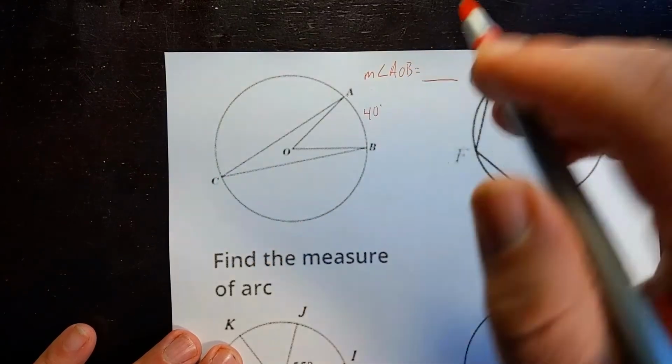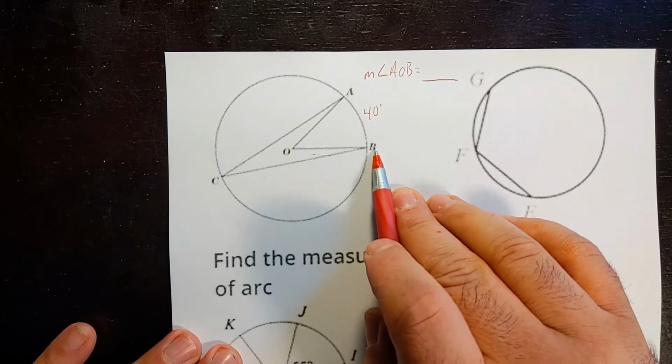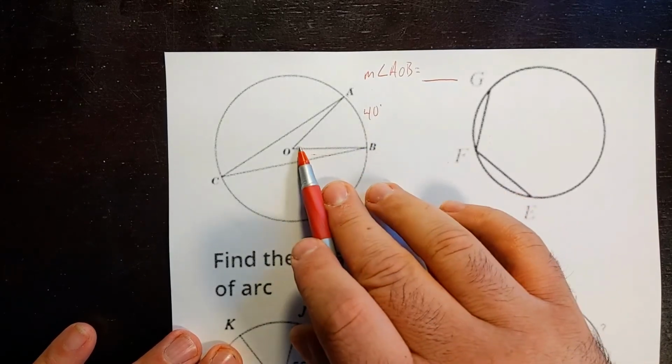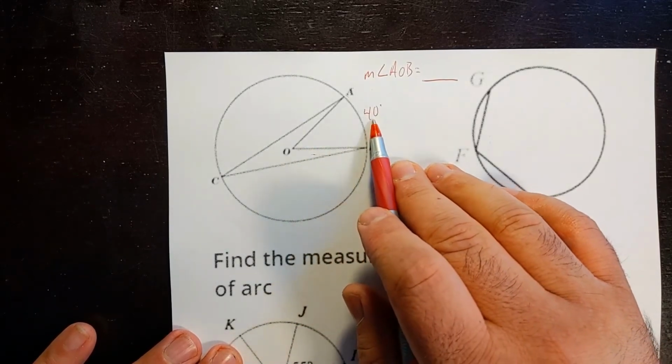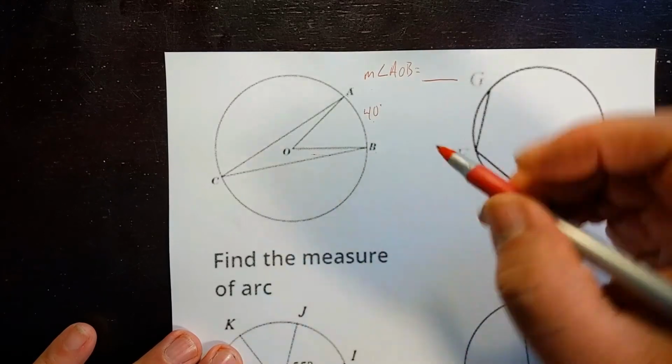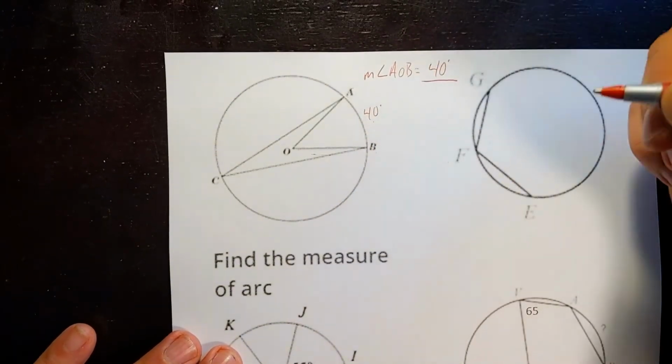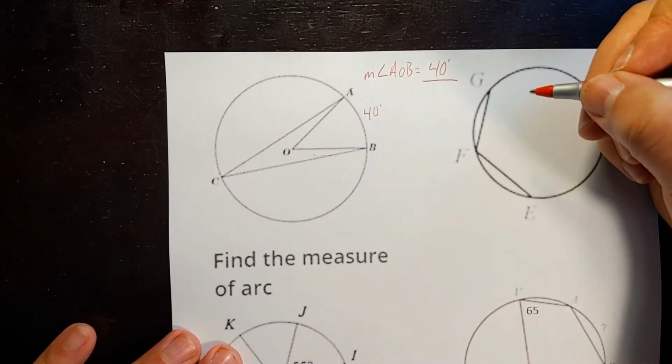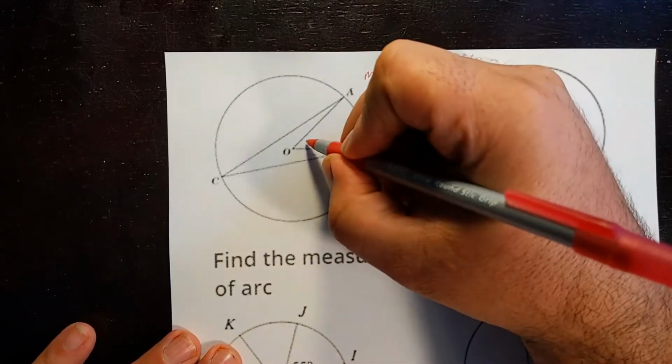So if you were looking for AOB, the way you would do it is the central angle is the same as the intercepted arc. So if that's 40, that's 40. Easy. Let's try the other part. We already know this one's 40.